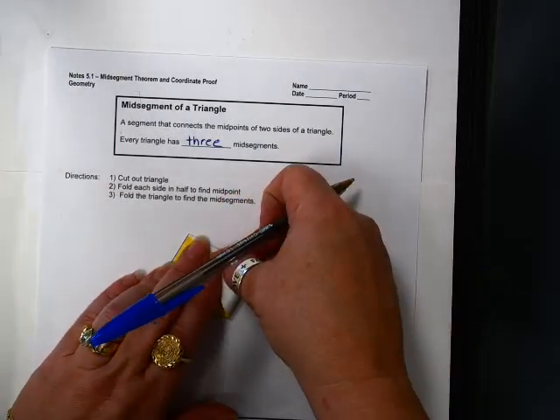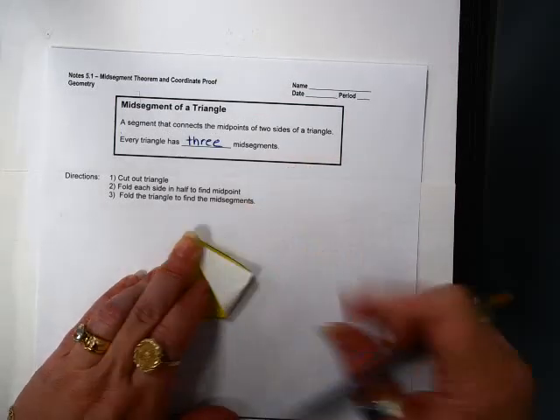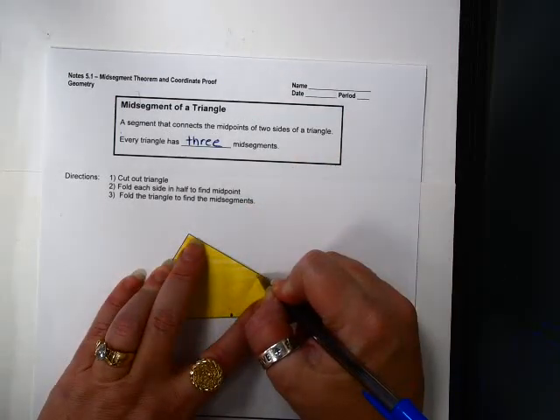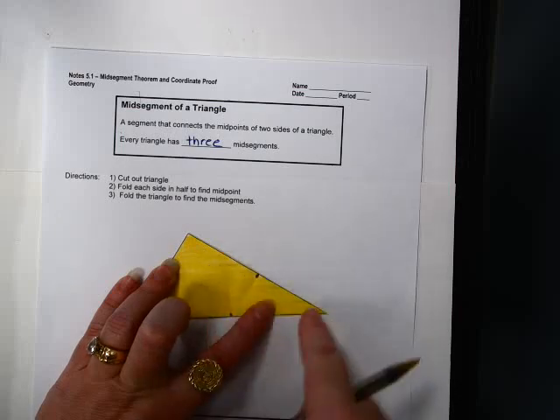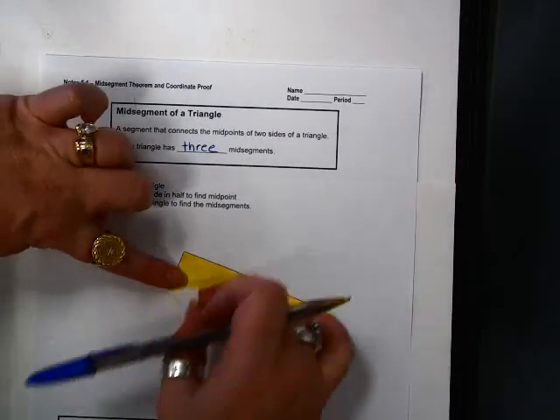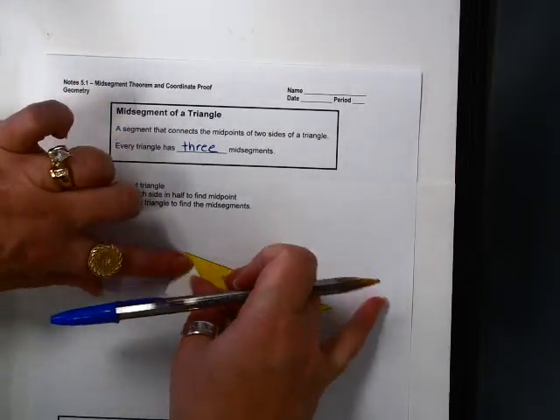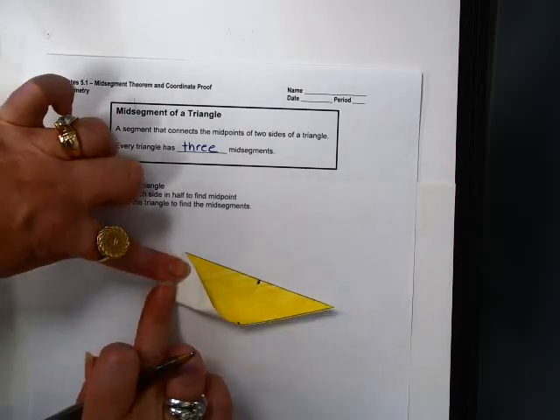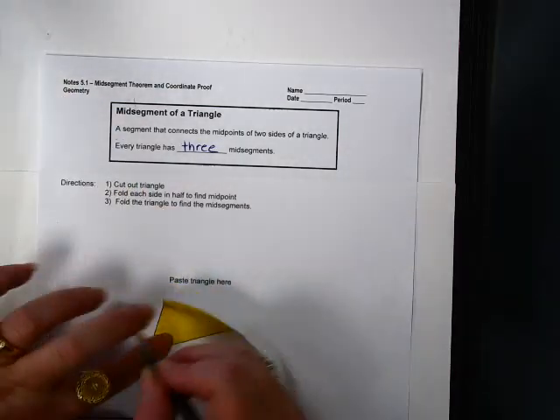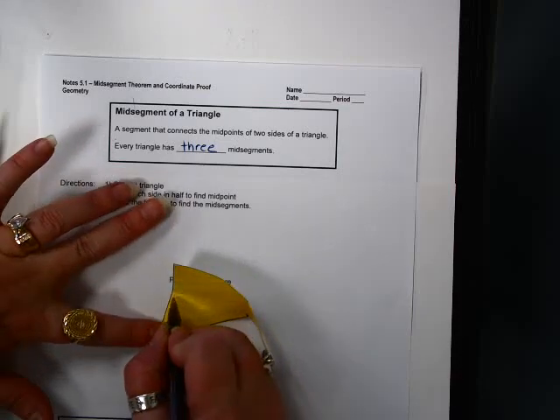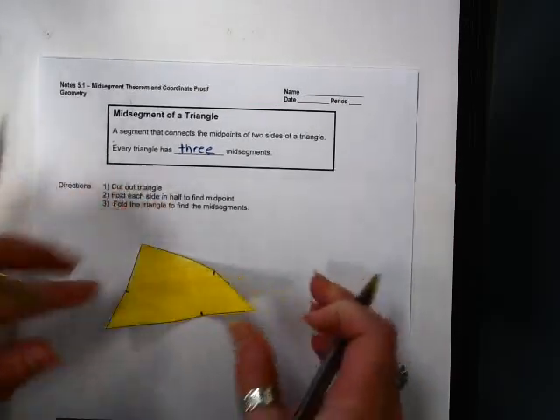So I'm going to fold it again here and put a little crease there. There's my midpoint of this side. And then the short side. Fold it, crease it, and then right there in the crease, that's my midpoint.